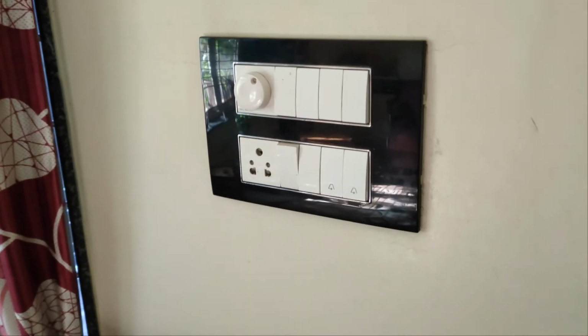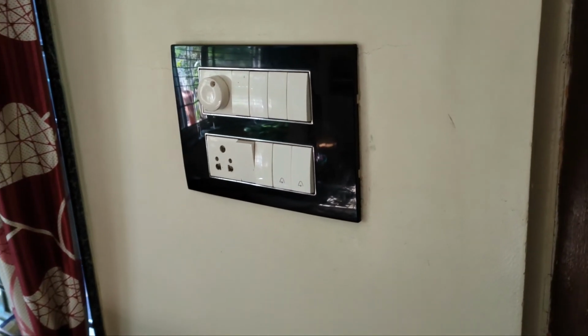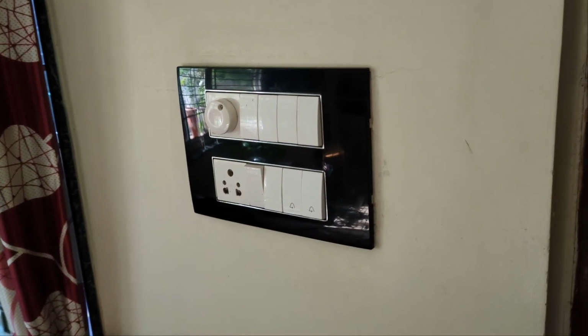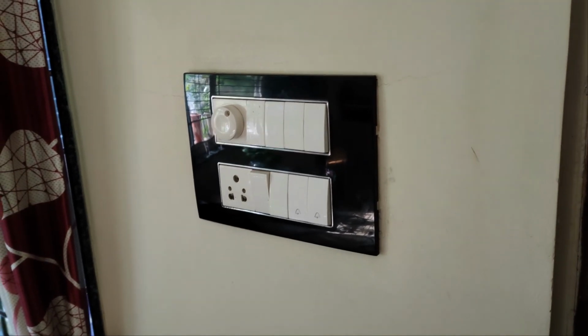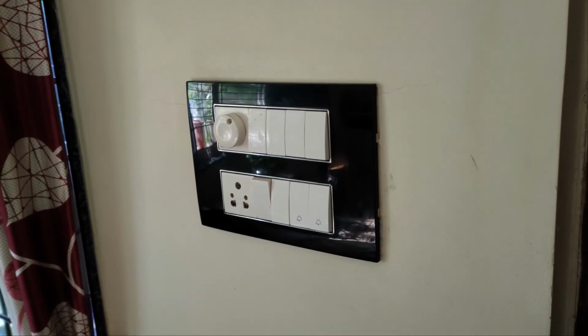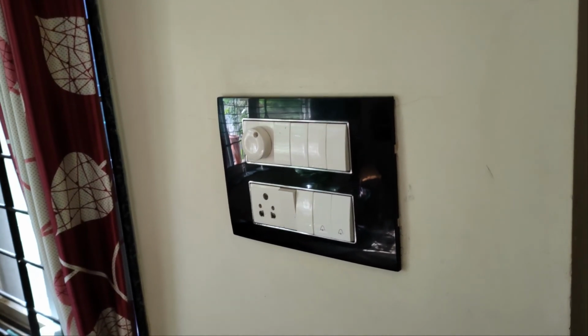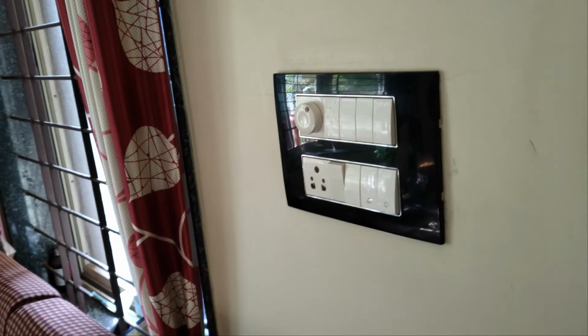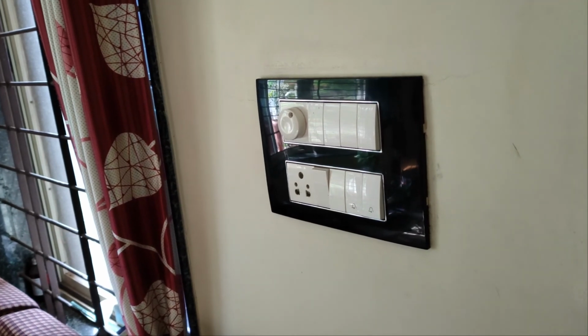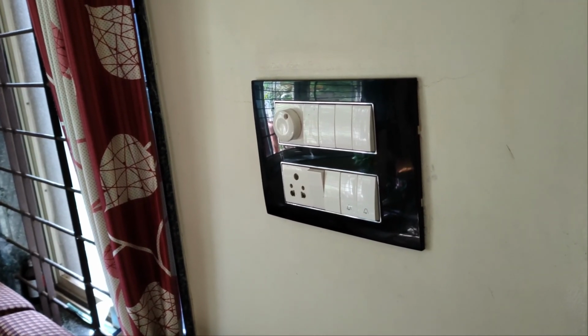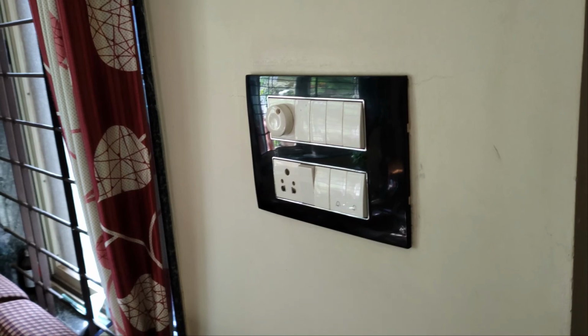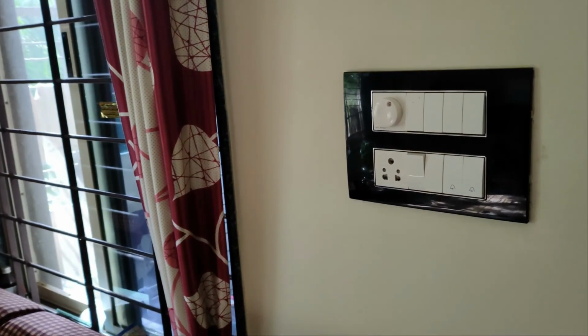And if you want to control your lights via remote, I will show you another gadget to control the lights through remote. If you want that feature, you can use it when you are coming from outside the house and you don't want to use your mobile or smartwatch. You can also control these things using your smartwatch.